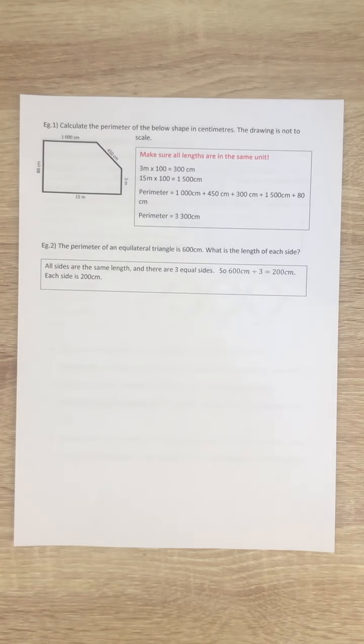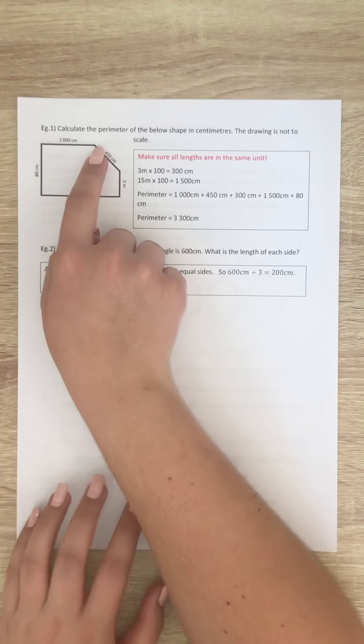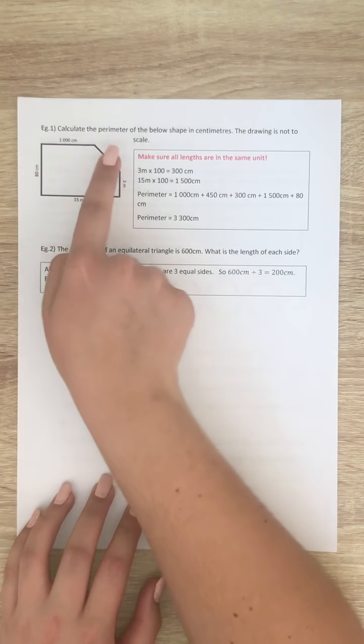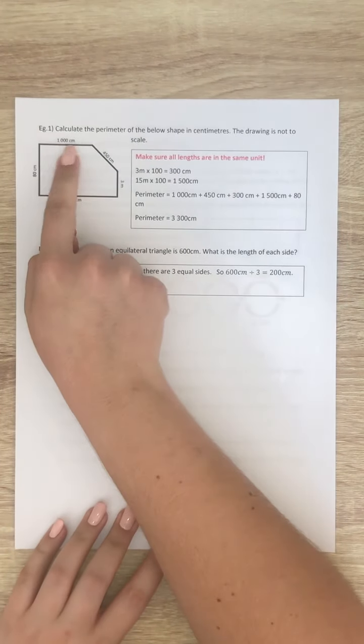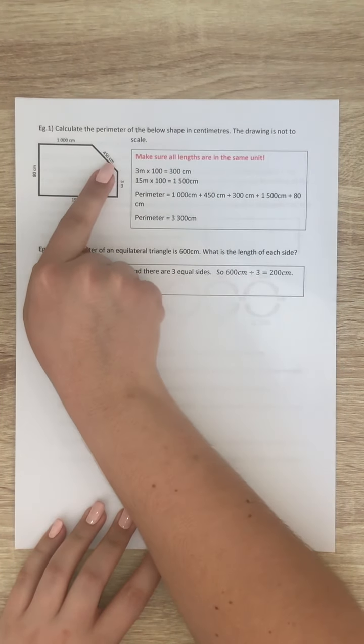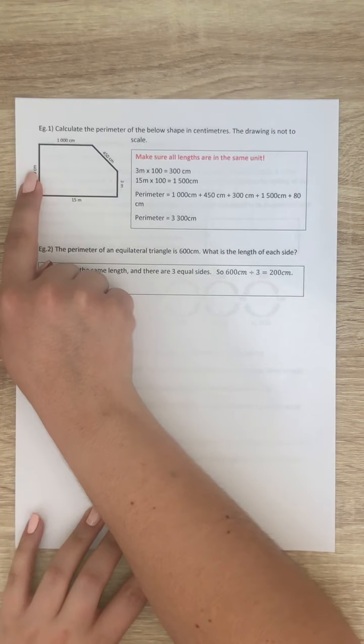So example 1 says calculate the perimeter of the below shapes in centimeters. The drawing is not drawn to scale. So when it says that, it basically means if you had to go measure that side, it would definitely not be 1,000 centimeters. So they've given you the measurements, all right? Now this is an irregular shape. All we need to do is add the lengths of all the sides. So we've got 1,000 centimeters, 450 centimeters, 3 meters, 15 meters, and 80 centimeters.